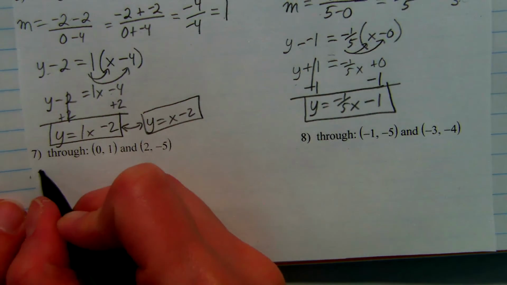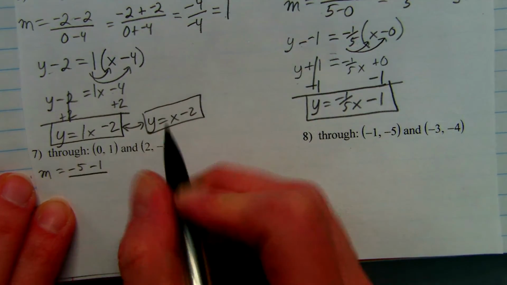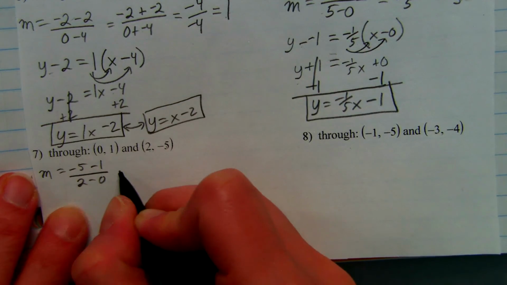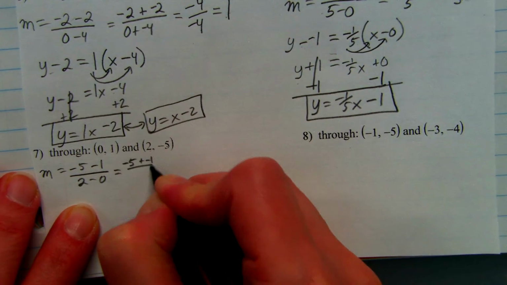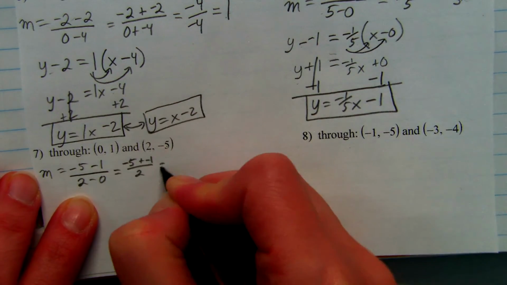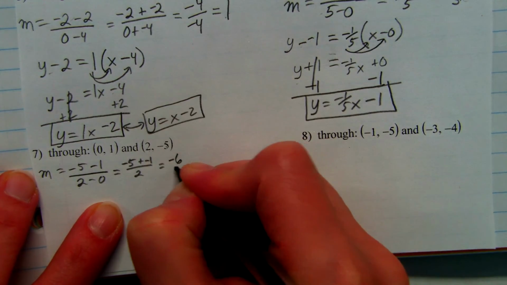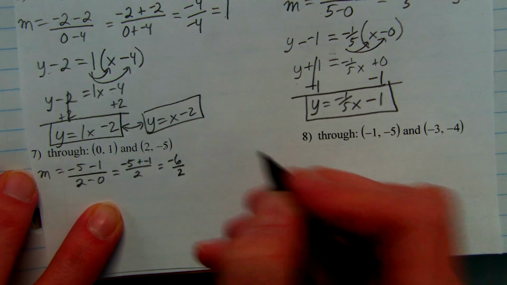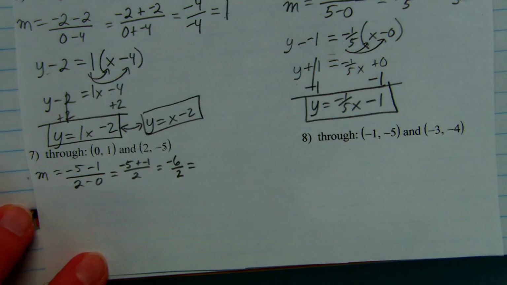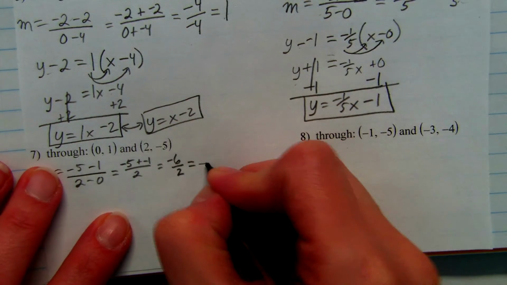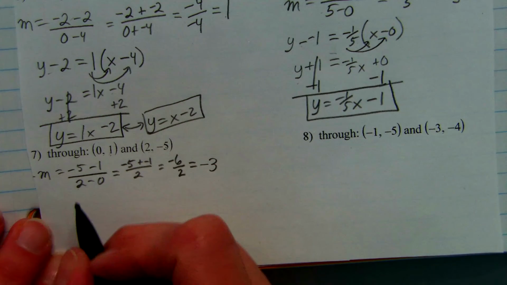All right, so we're going to set up our slope. So y2 minus y1 is negative 5 minus 1. x2 minus x1 is 2 minus 0. So if we do keep change, that becomes negative 5 plus negative 1. And then 2 minus 0 is just 2. So if I have negative 5 and negative 1, and I add them together, I get negative 6, and then divided by 2. So what's that going to give me? Nobody wants to say it out loud while we're recording. It's okay. Negative 3.